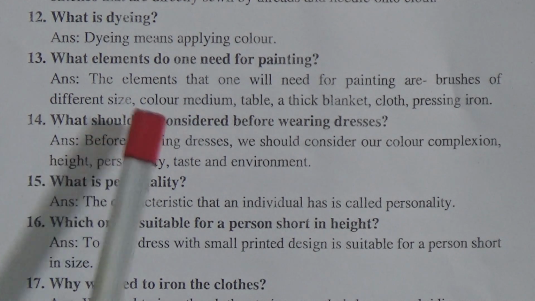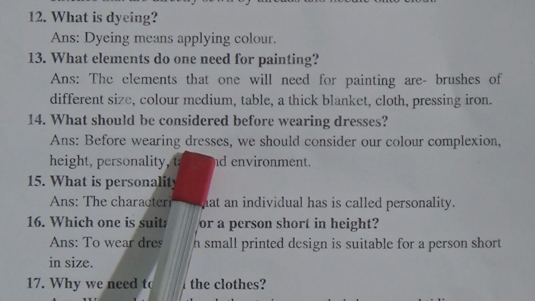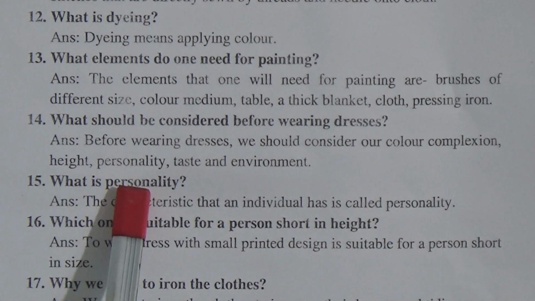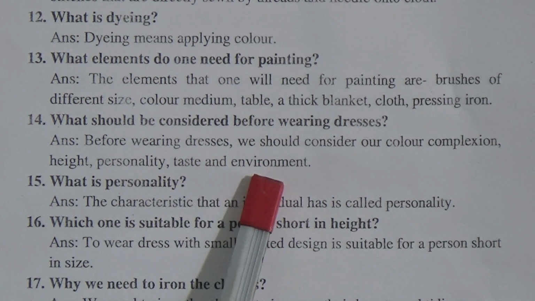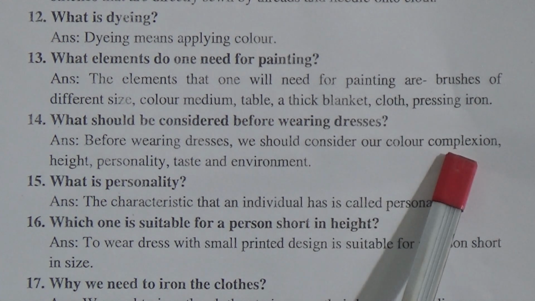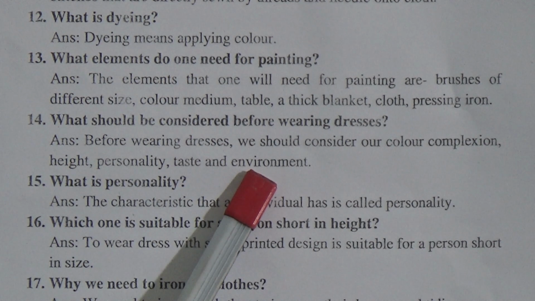Number 14, what should be considered before wearing dresses? Before wearing dresses, we should consider our color, complexion, height, personality, taste, and environment.